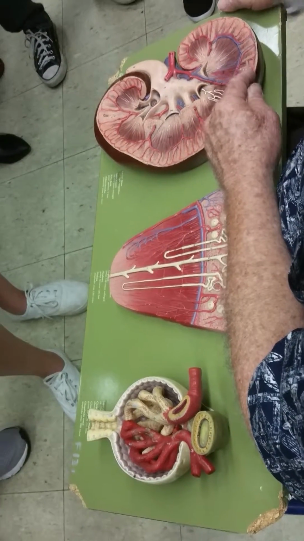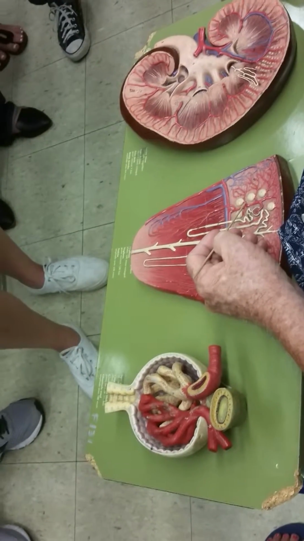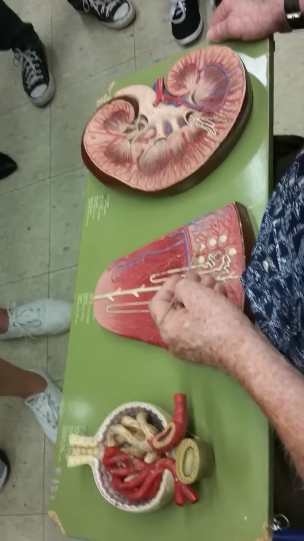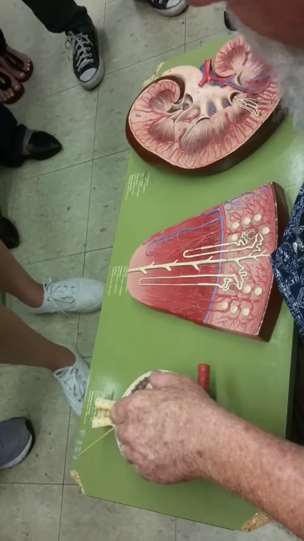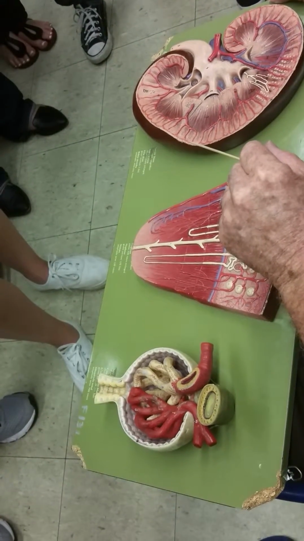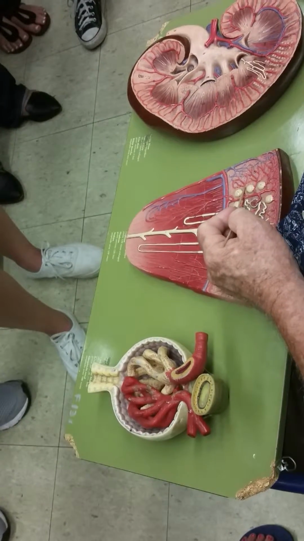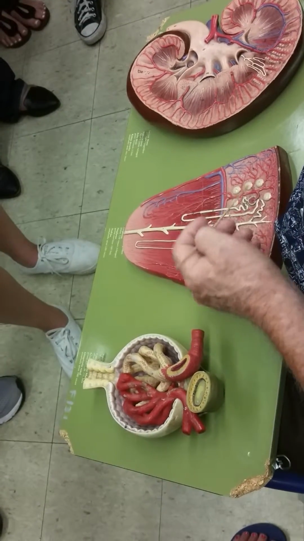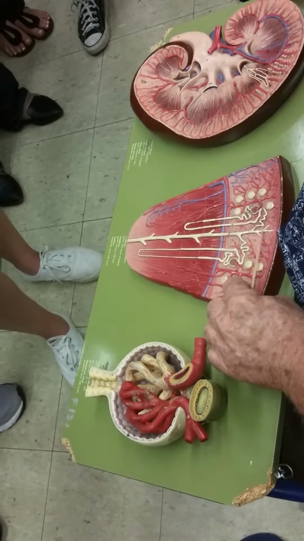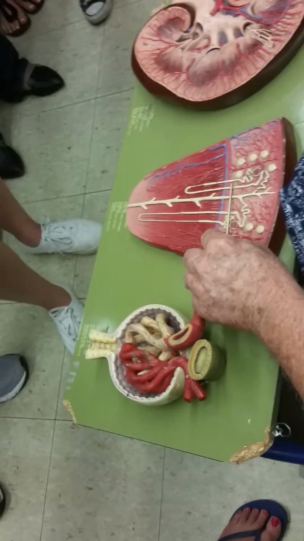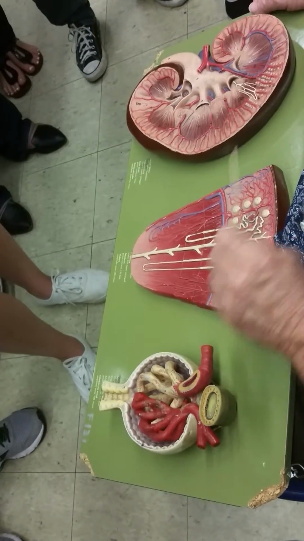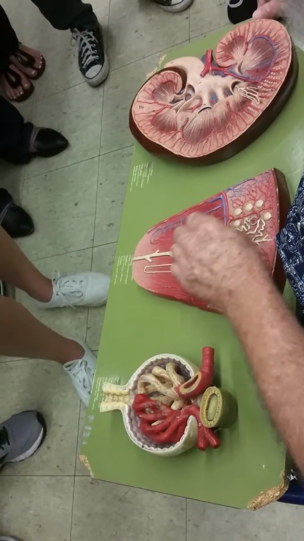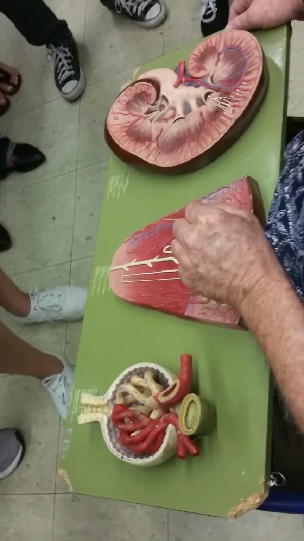Now, off of the cortical radiates come the arterioles that go into Bowman's capsule. They would be the afferent arterioles. Then it breaks up into a capillary network called glomerulus, and then it comes out as the efferent arteriole. And the efferents will break up into peritubular capillaries around the proximal and distal convoluted tubules. Blood vessels around the loops of Henle would be called vasa recta, rectifying vessels.